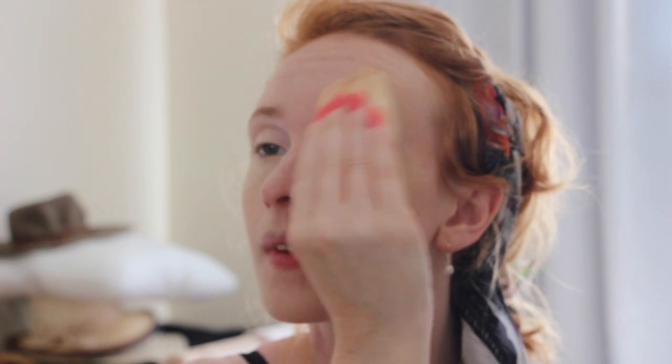So my recommendation is a cream to powder foundation that you can really build up. I think in the traditional, old Hollywood era, and before that, they would often use grease paint.